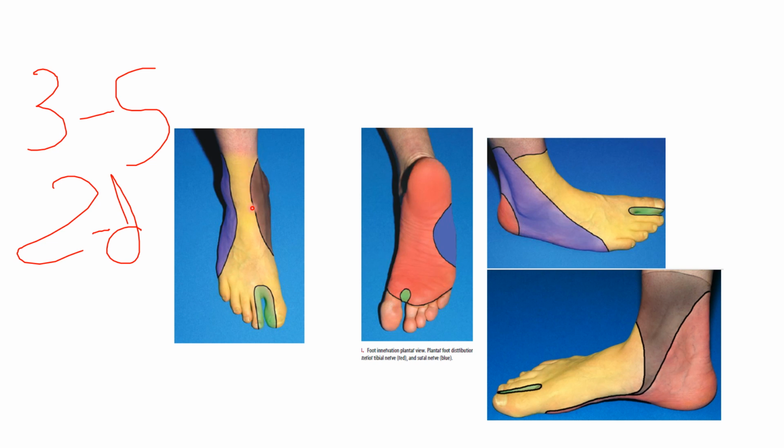The dorsal aspect of the foot is mostly supplied by the superficial peroneal nerve, shown in yellow, except in the first and second web space area and a small area just proximal to the first and second toe, which is supplied by the deep peroneal nerve.